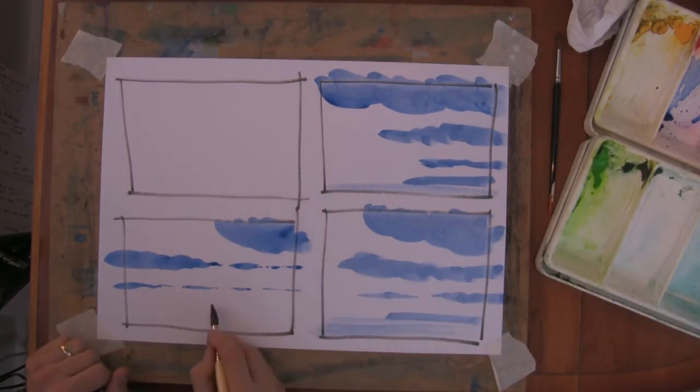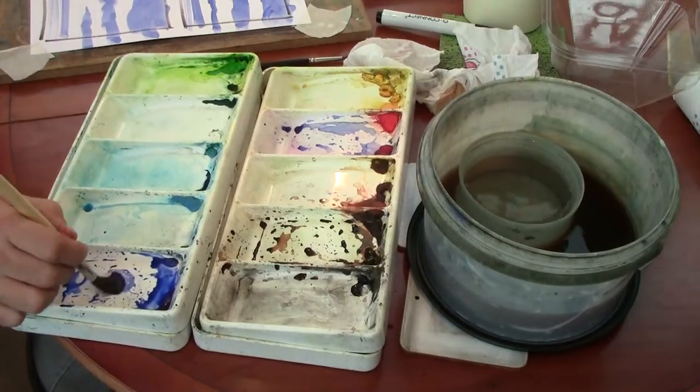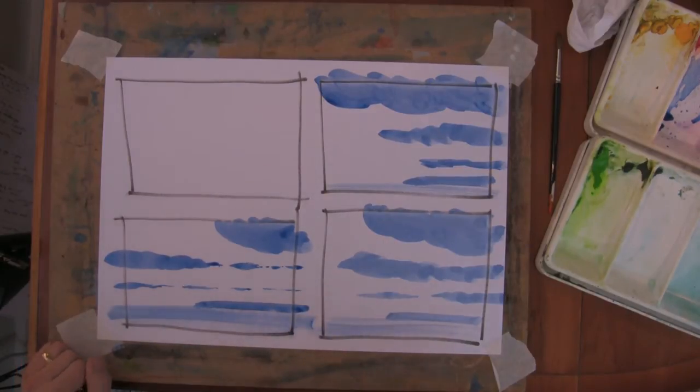And then we could have our headland. Push this down a bit, open it out, make it more dry brush, test it on your piece of paper, drive it across sideways.